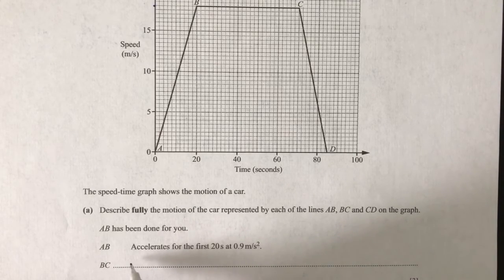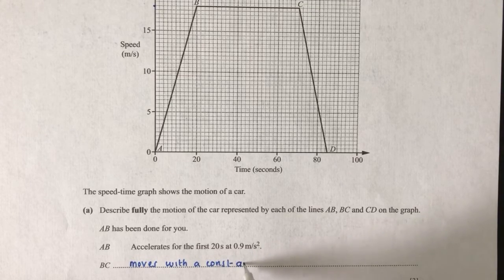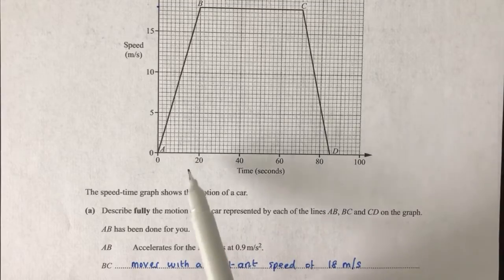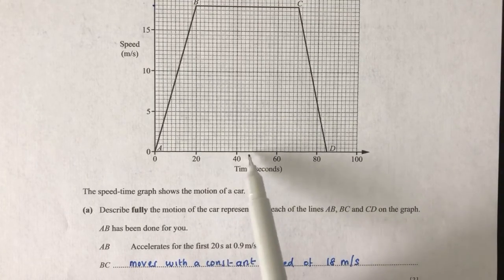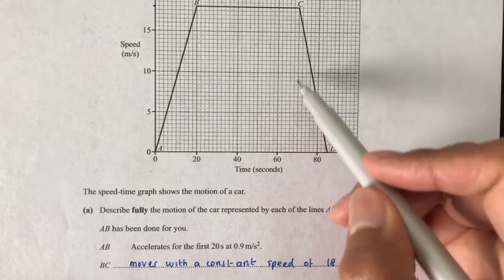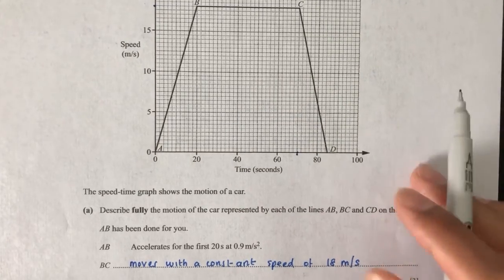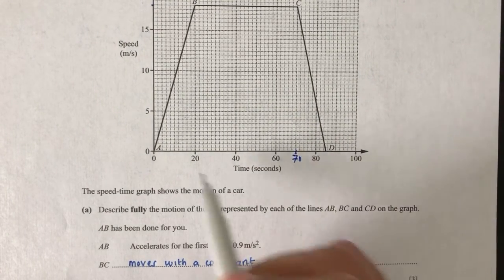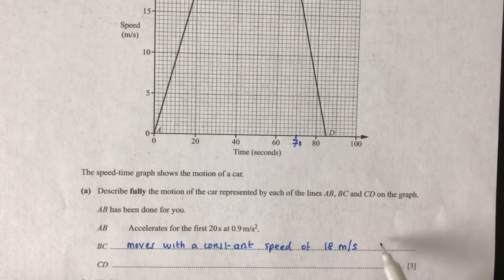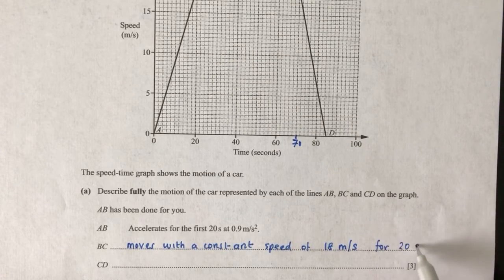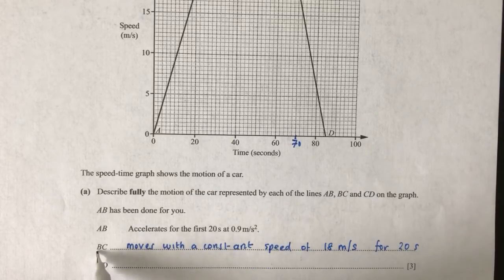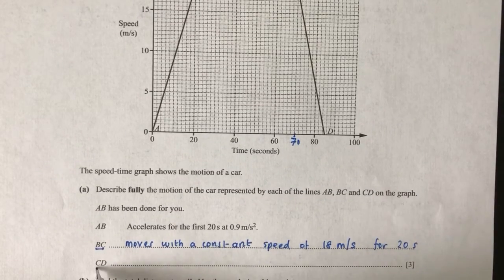So it moves with a constant speed of 18 meters per second for how much time? So we have until this point, C is here, which is 70. So 70 minus 20 will be 50, for 20 seconds. Okay, that's the line BC, and the last line will be CD.